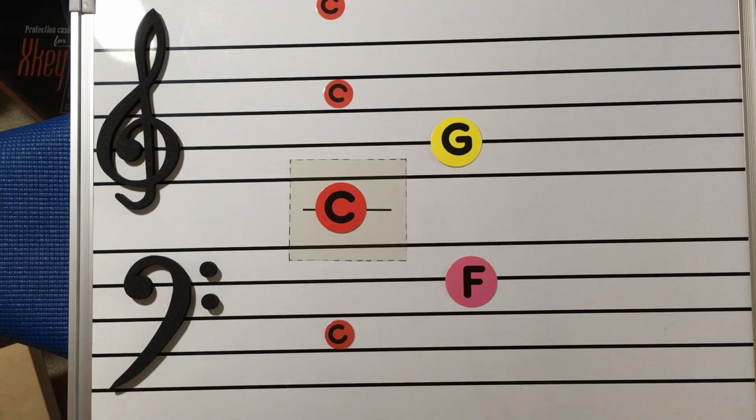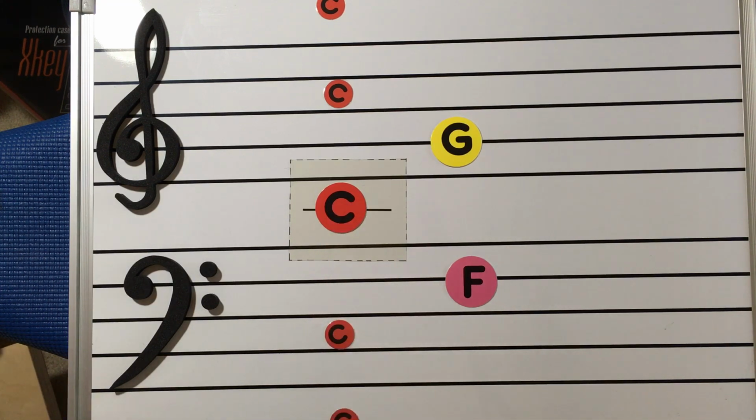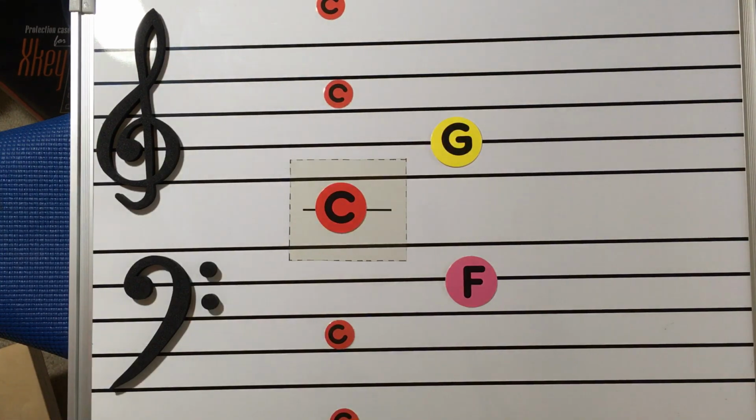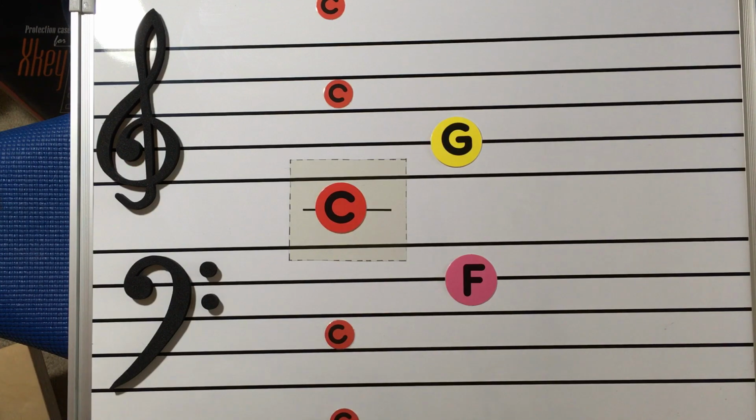And then if you can imagine 2 ledger lines below the staff and a note head on the lowest one, that would be low C. In other words, here comes Muffy, be ready. This is going to be C4, C3, C2, C4, C5, C6. This is F3 and G4.